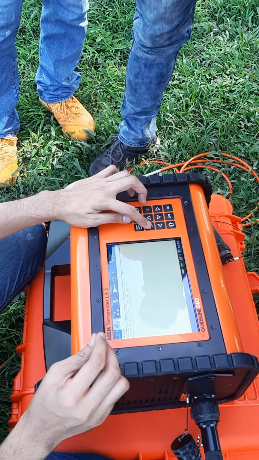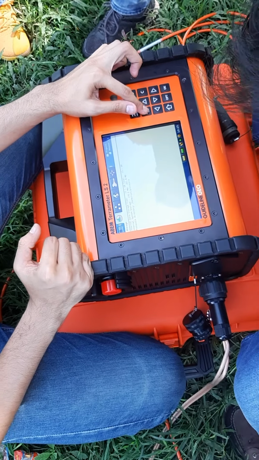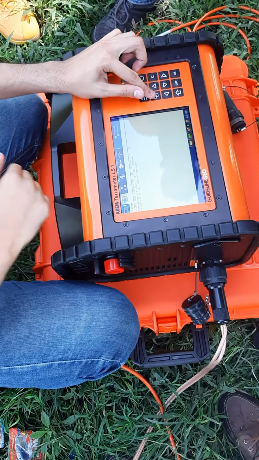For example, if you do measurements and the memory card is full, it will be saved in the internal memory again. But the internal memory is very small, so it's not able to save very much data. Usually you'll always use the external memory, up to 32 GB. 32 GB is more than a million data points you can save.